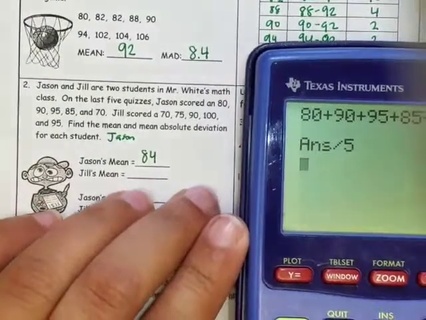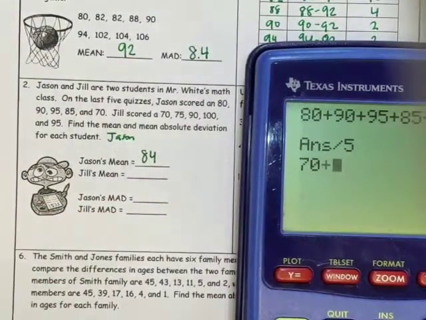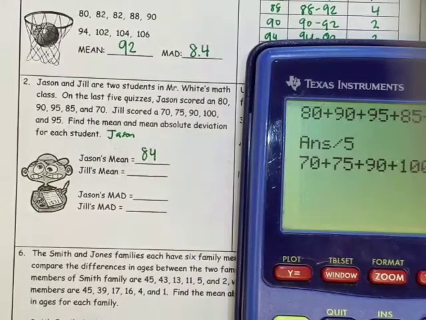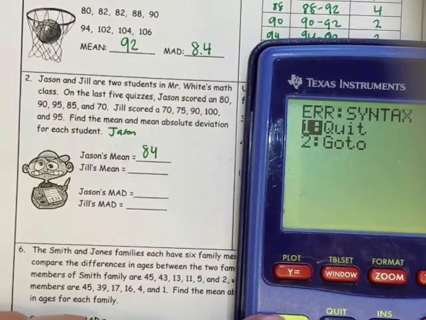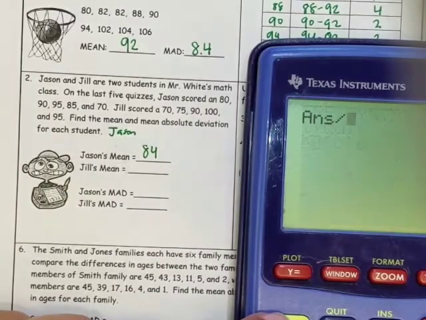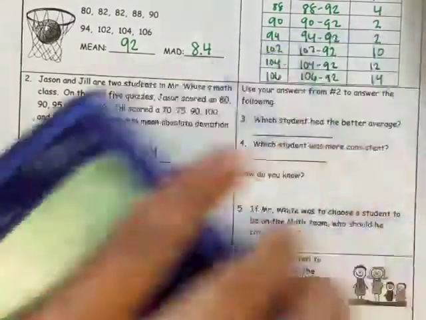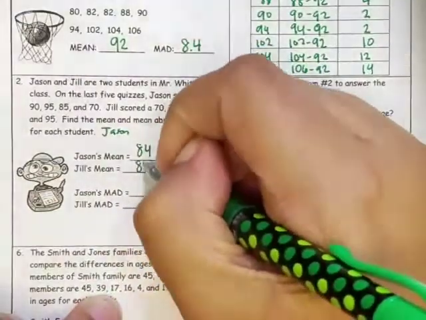And then Jill was 70 plus 75 plus 90 plus 100 plus 95. And then divide by 5. And so her average was an 86.